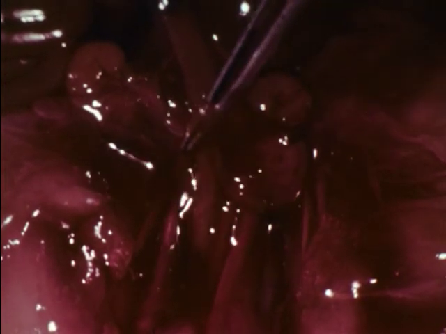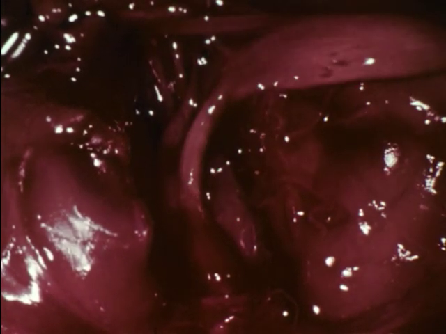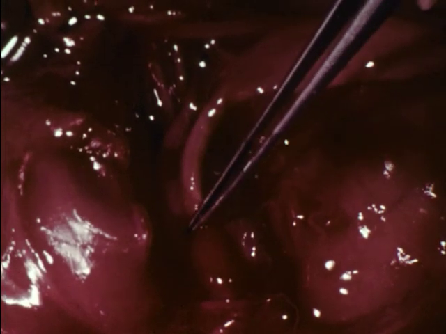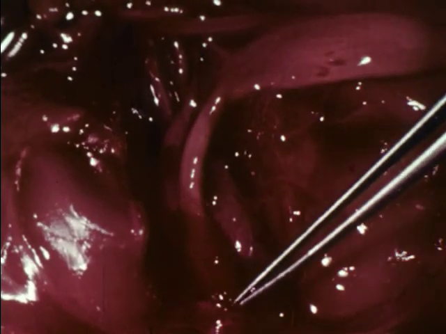The vagina extends from the uterus. The vagina and the urethra join in a common chamber, which opens to the exterior.